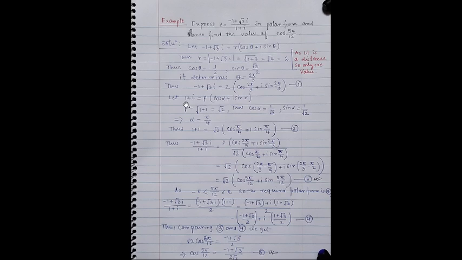In the case of 1 plus i, we follow the same method and get the principal value of the argument as pi by 4, and this is the polar representation.